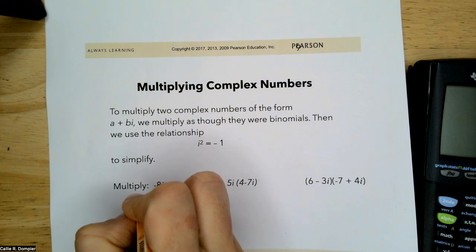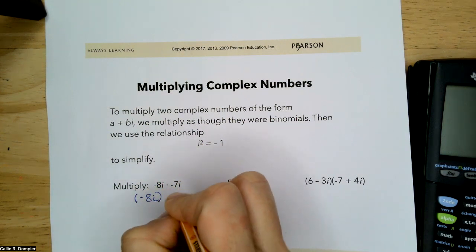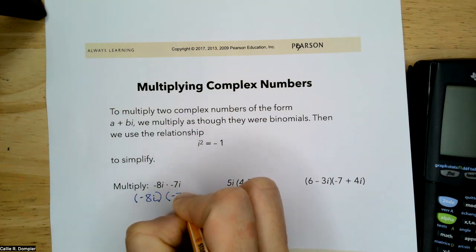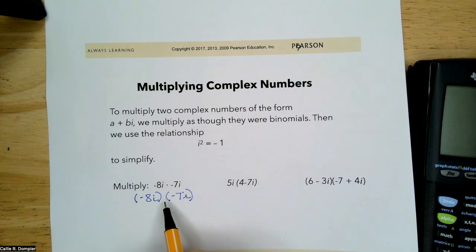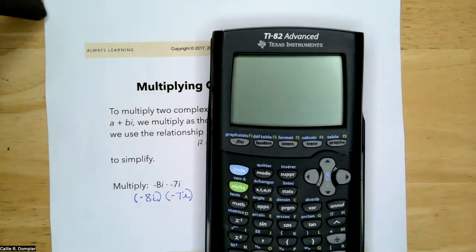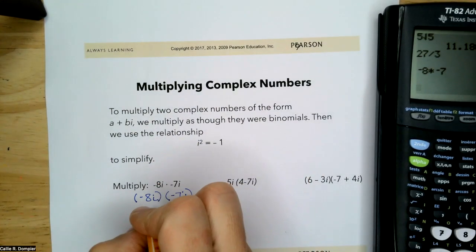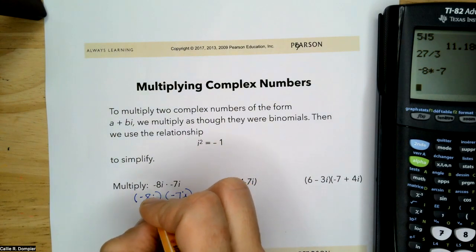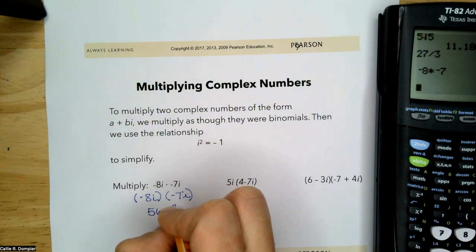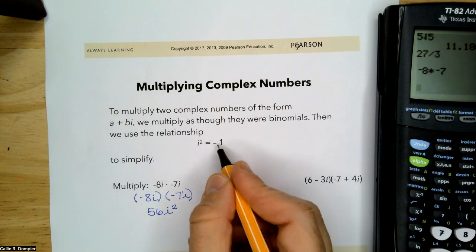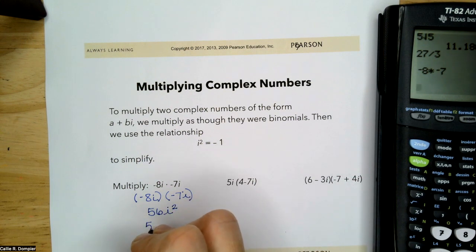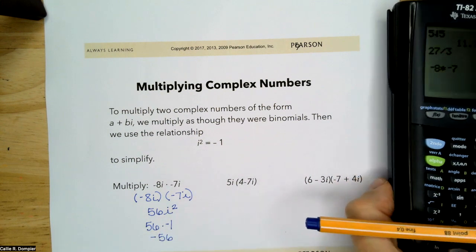Here we have -8i. We're multiplying it by -7i. Just multiply the -8 times the -7. You get 56. A negative times a negative is a positive. i times i is just i squared, okay? But i squared is -1, so it's now 56 times -1, which is just negative 56. Good.